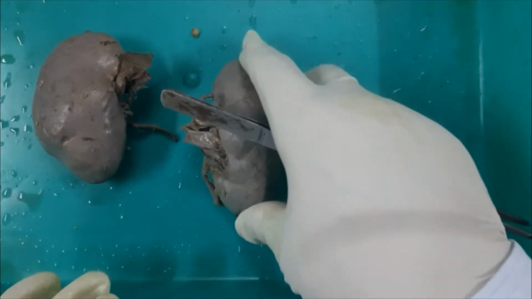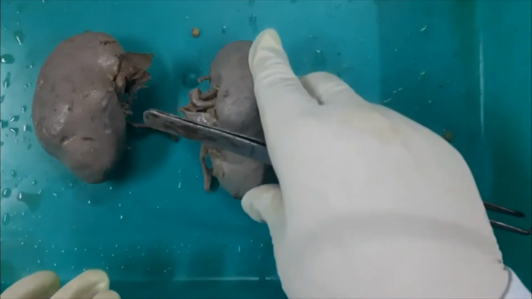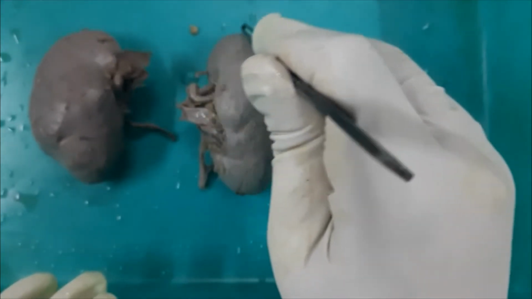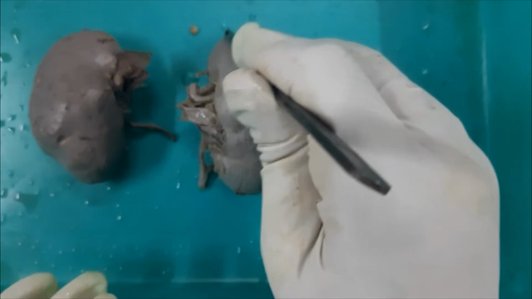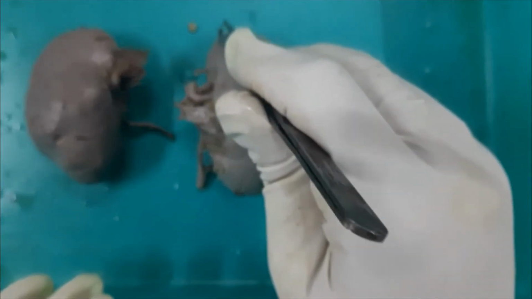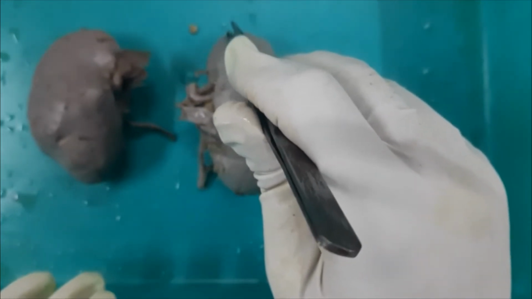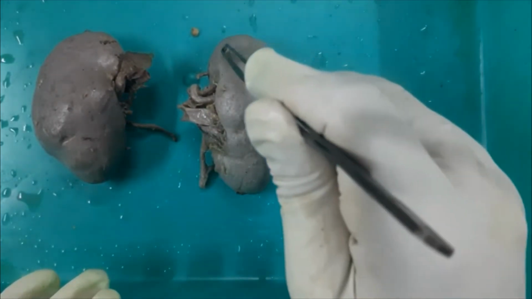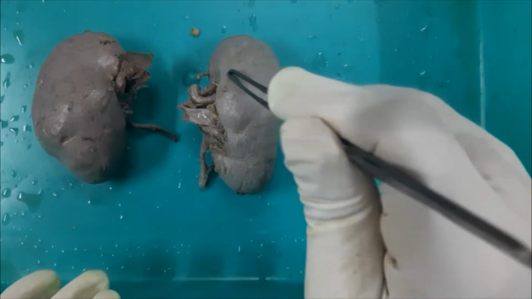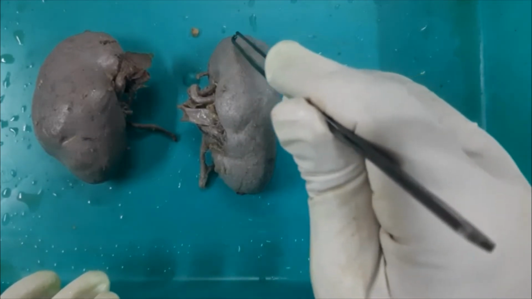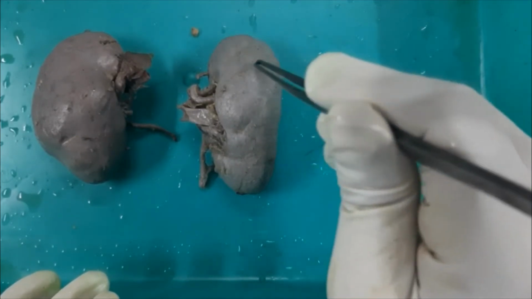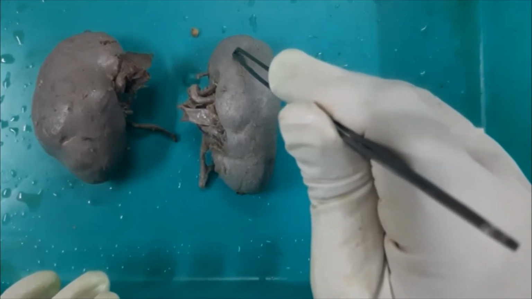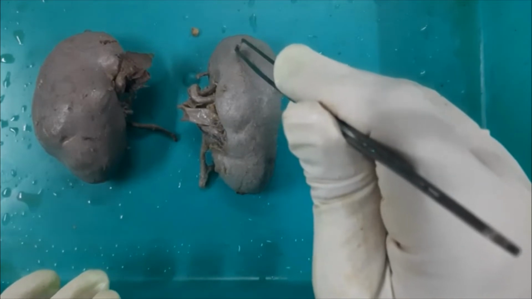Let us come to the anterior relations of the left kidney. Again, similar to the right, your upper pole is in relation to the left suprarenal gland. Then a small area is in relation to the stomach bed, that is, the posterior surface of the stomach. This area is covered by the peritoneum.